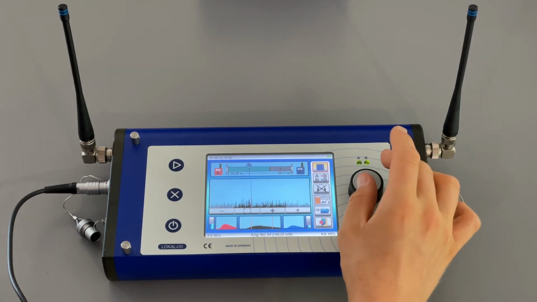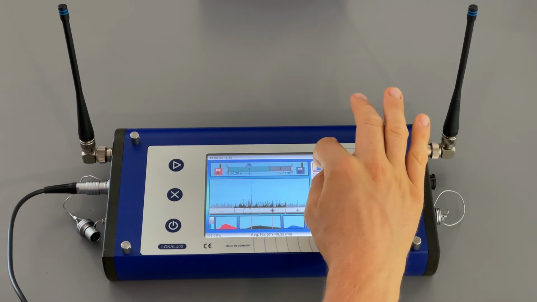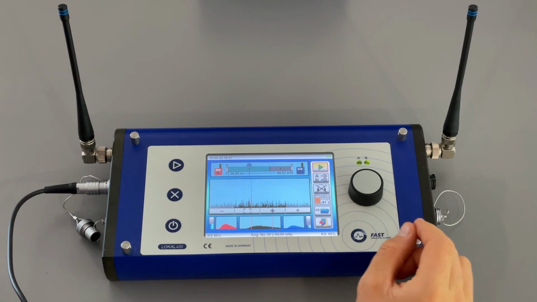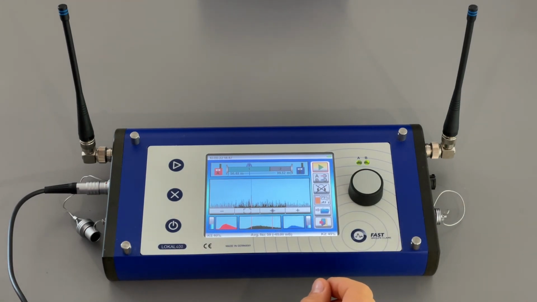As soon as we are happy with the number of measurements, we press stop, and the final correlation result that is averaging all the measurements is shown in the main screen.